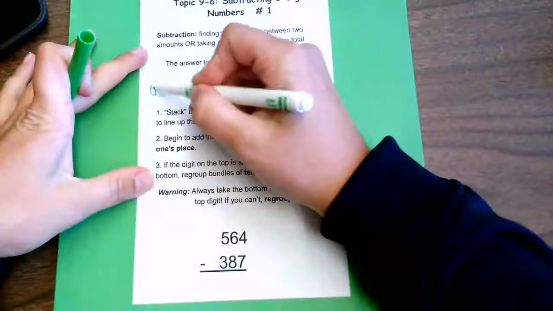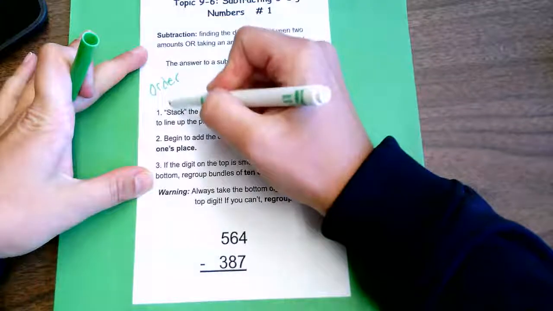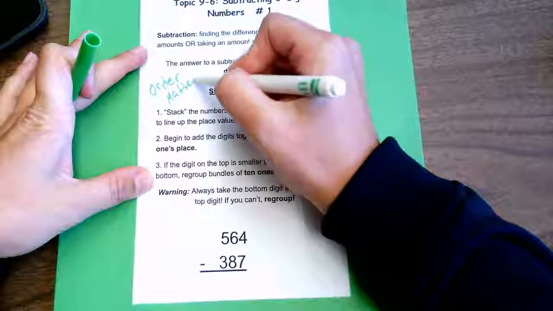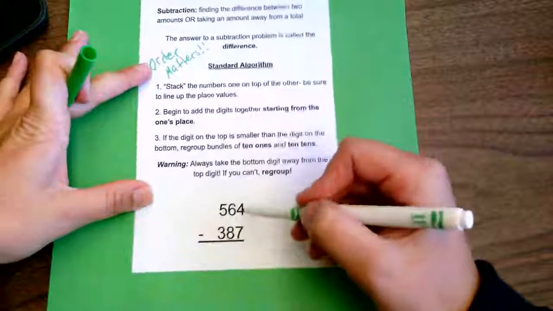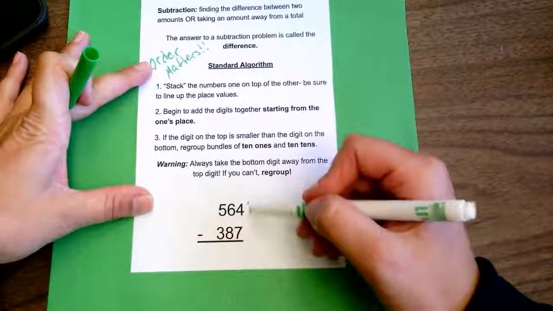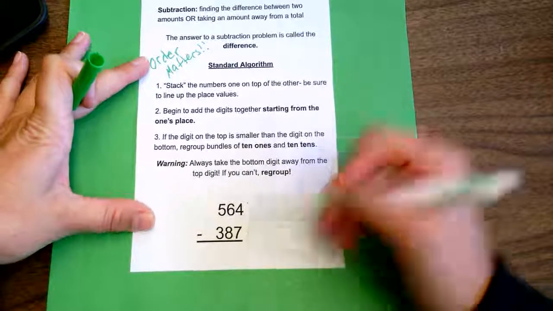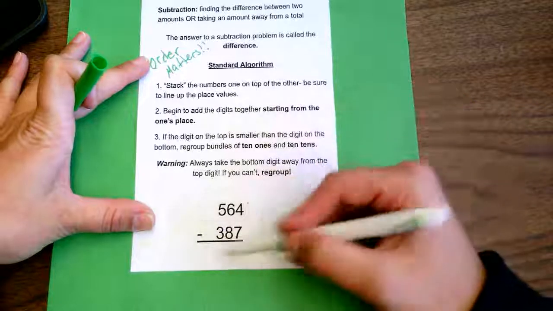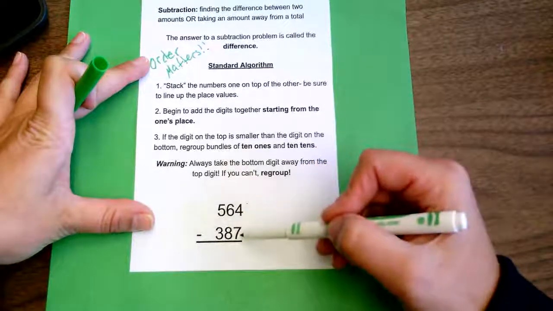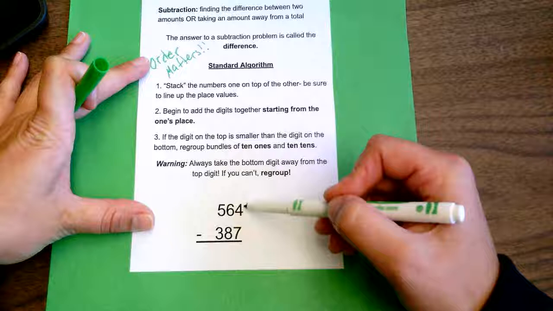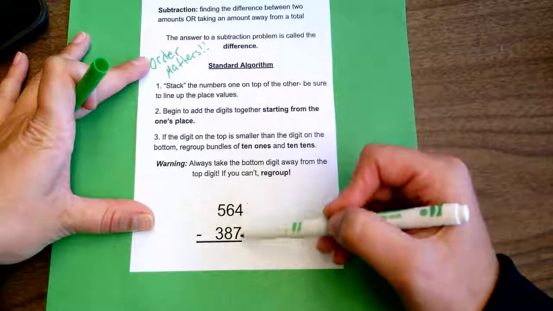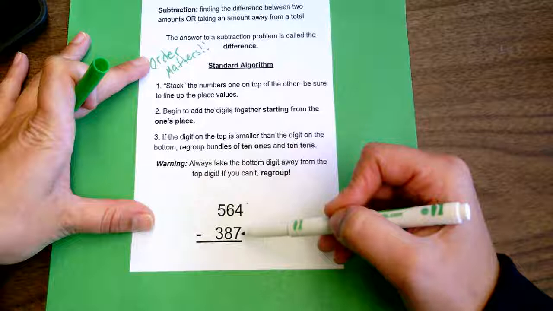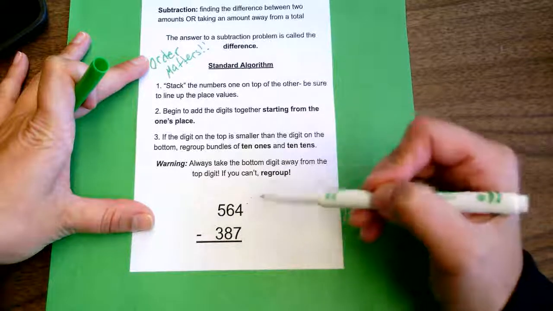Let's write that up here so we remember. Order matters. The bigger one always has to be on top. Bigger number on the top, smaller number on the bottom. Otherwise, it won't work, because when we set up a problem like this, we are taking this amount away from that amount. We would not be able to take 564 away from 387, at least not as third graders yet.